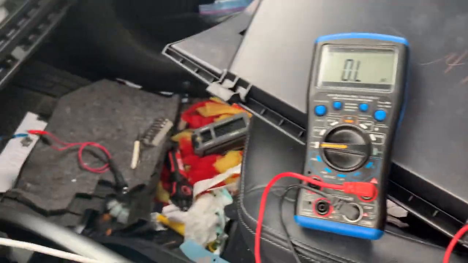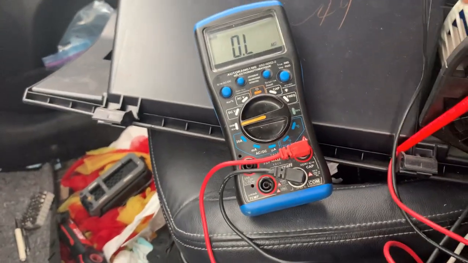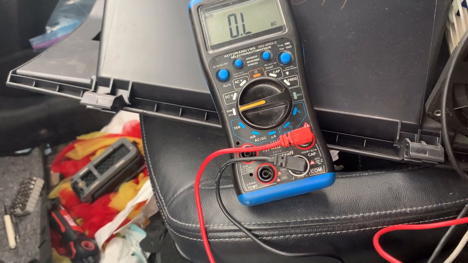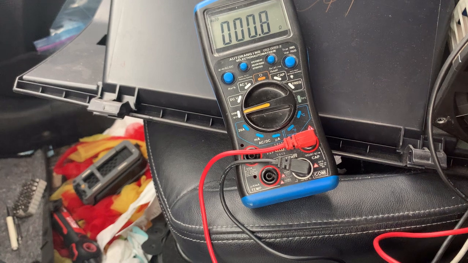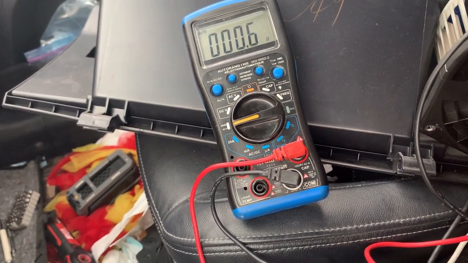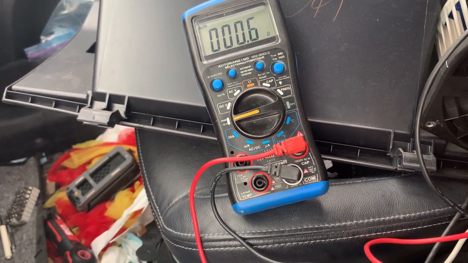Now I'm gonna have to put the camera aside and then do it. So 0.8 ohm, 0.7 ohm.